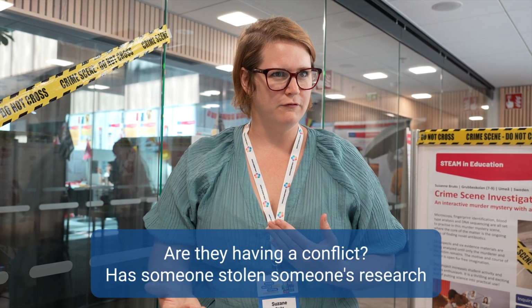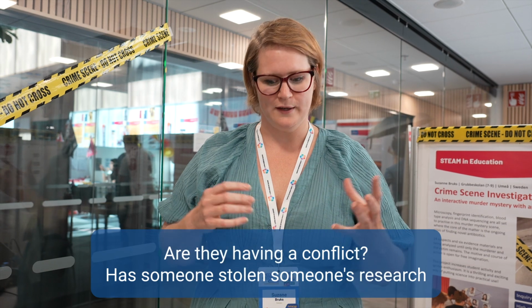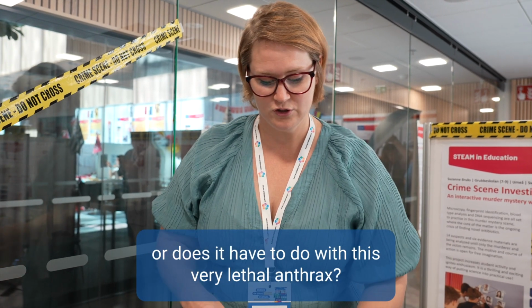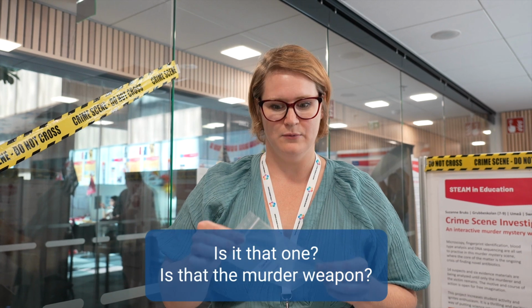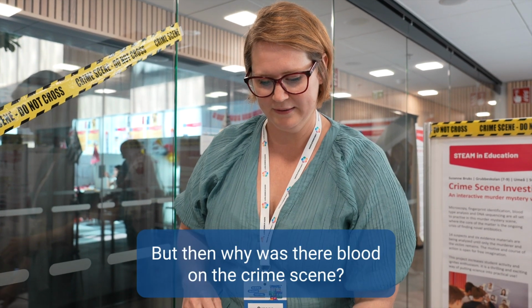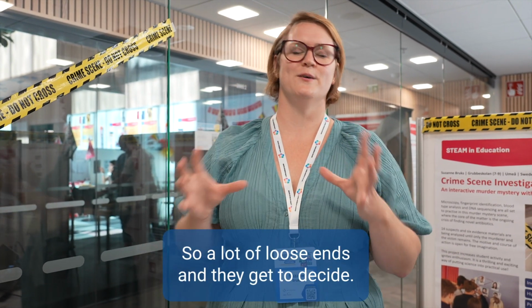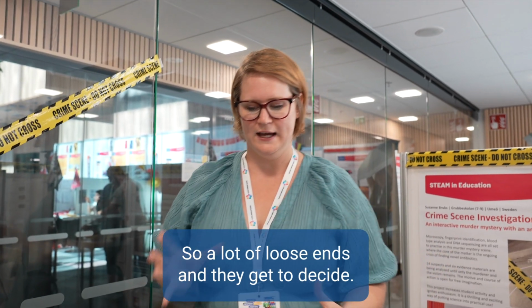Are they having a conflict? Has someone stolen someone's research, or does it have to do with this very lethal anthrax? Is that one the murder weapon? But then why was there blood on the crime scene? So a lot of loose ends, and they get to decide.